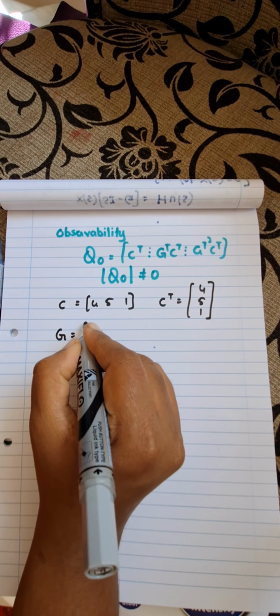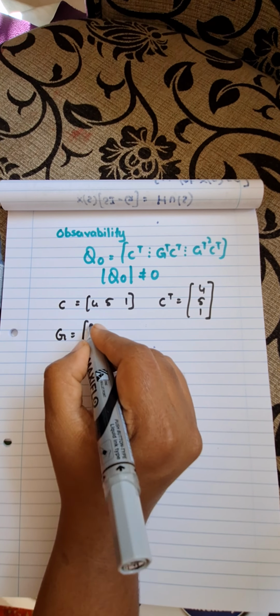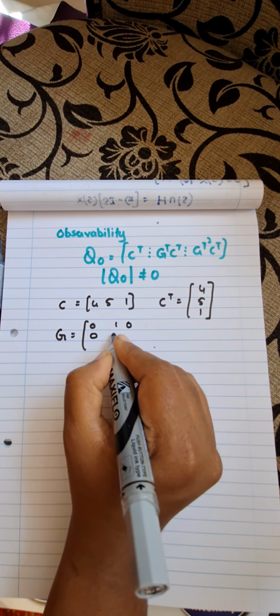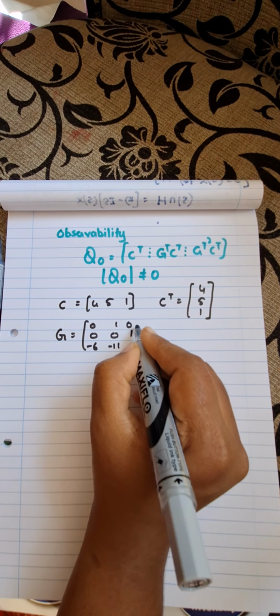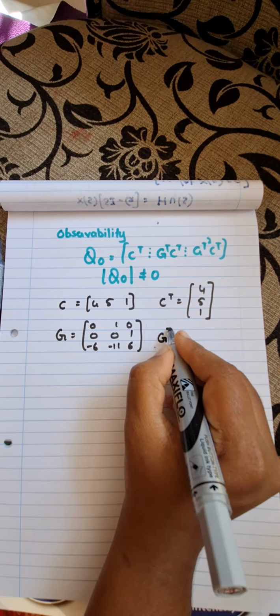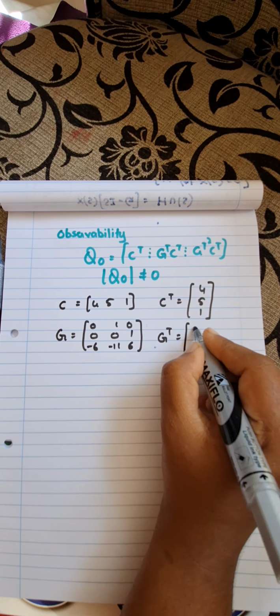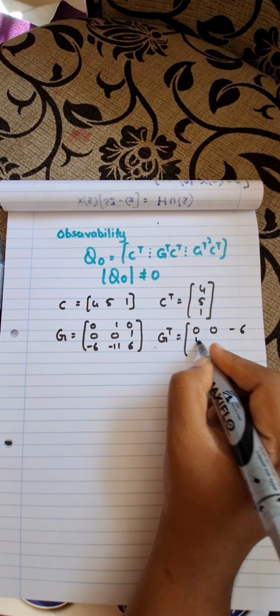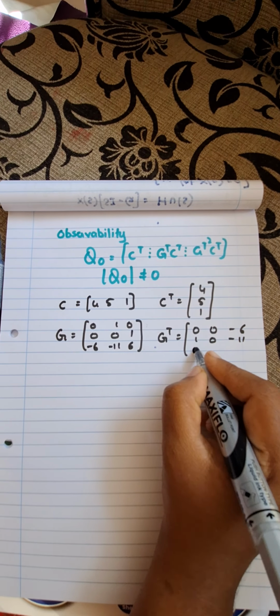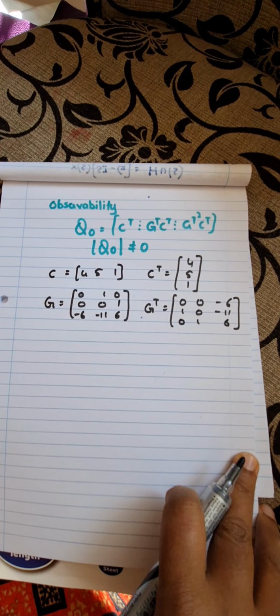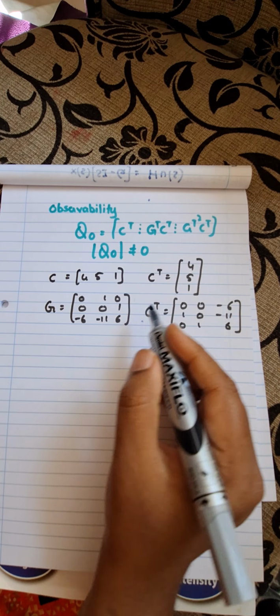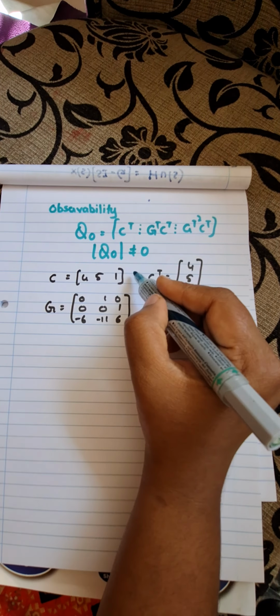G is equal to 0, 1, 0, 0, 0, 1, minus 6, minus 11 and 6. So G transpose is equal to 0, 0, minus 6, 1, 0, minus 11, 0, 1, 6. Rows became columns, columns become rows. So now we know C transpose.